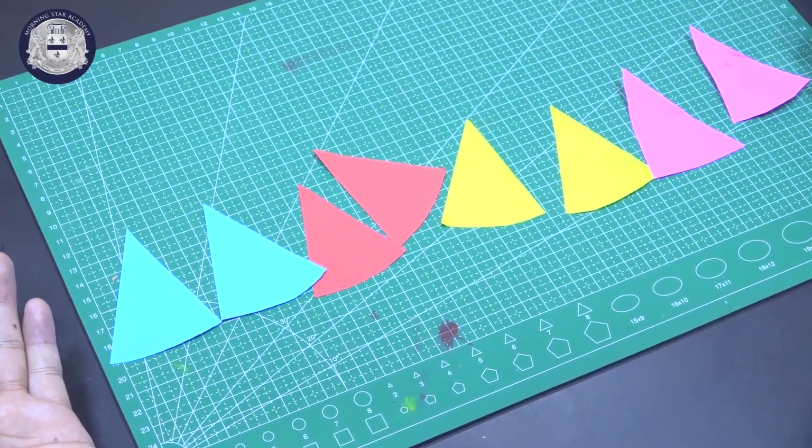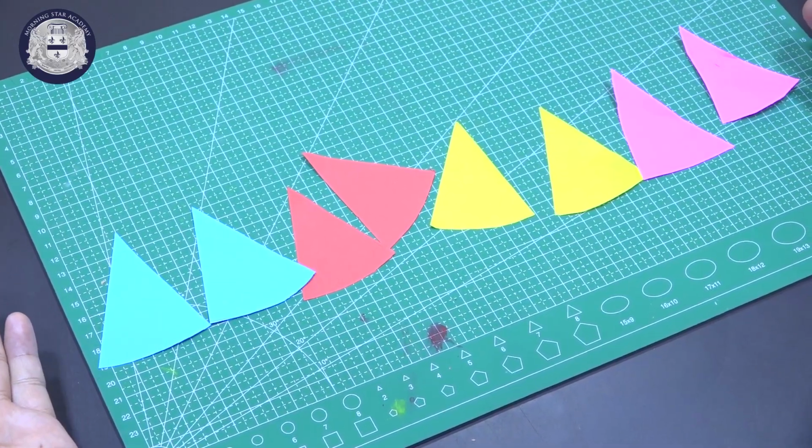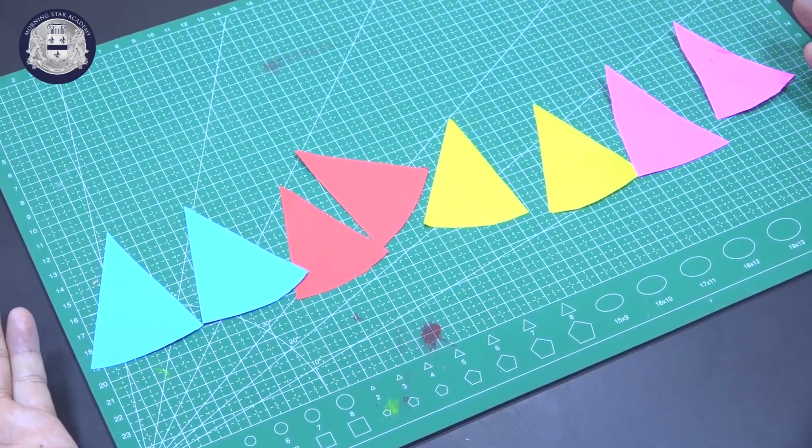So there we have it, the color that we will use to decorate our prize wheel.